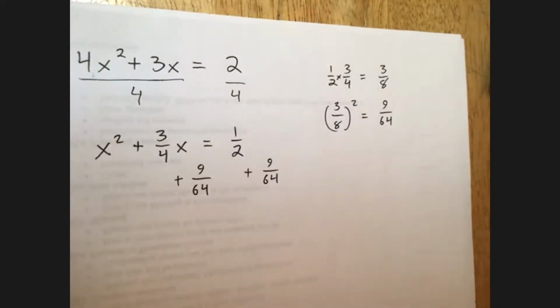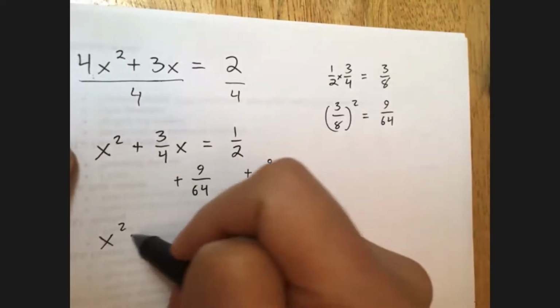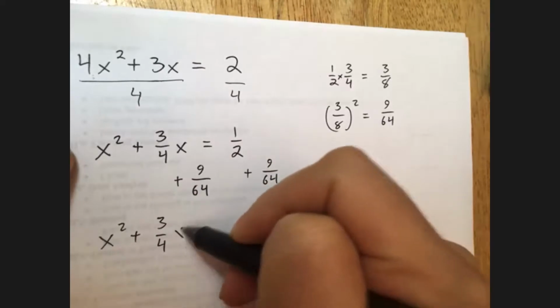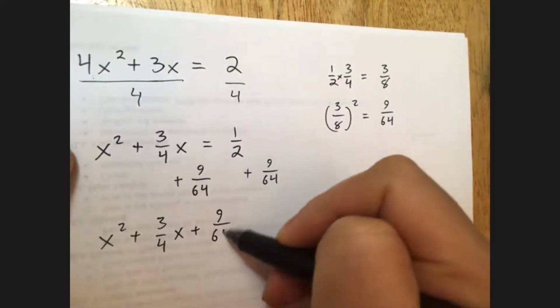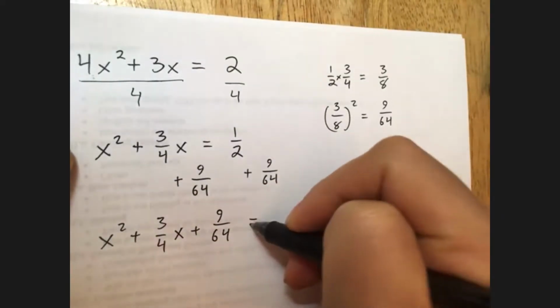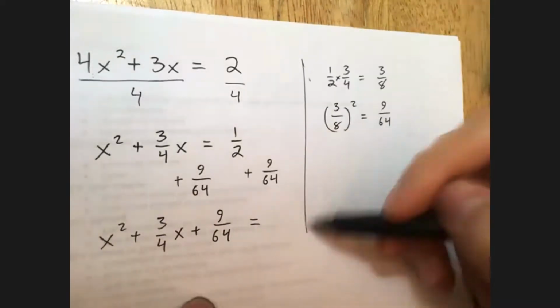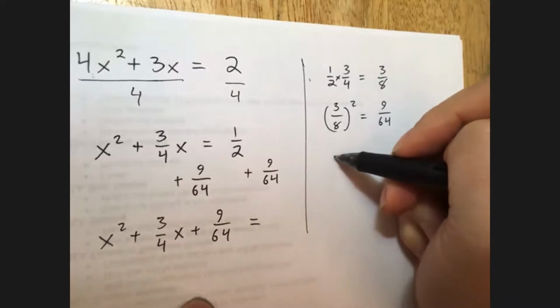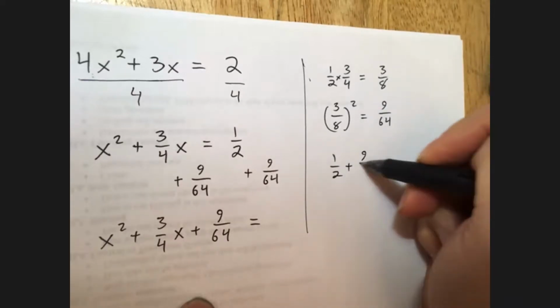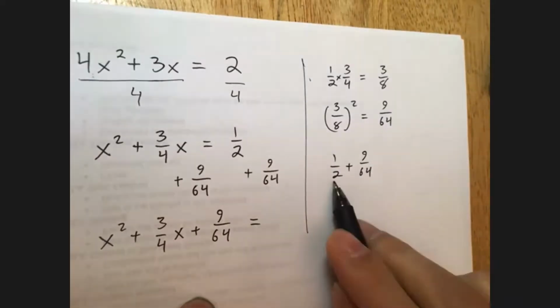So the left-hand side becomes x squared plus 3/4 x plus 9/64. The right-hand side, well, I've got to add 1/2 and 9/64. Let's do that over here too. So 1/2 plus 9/64. I need a common denominator.